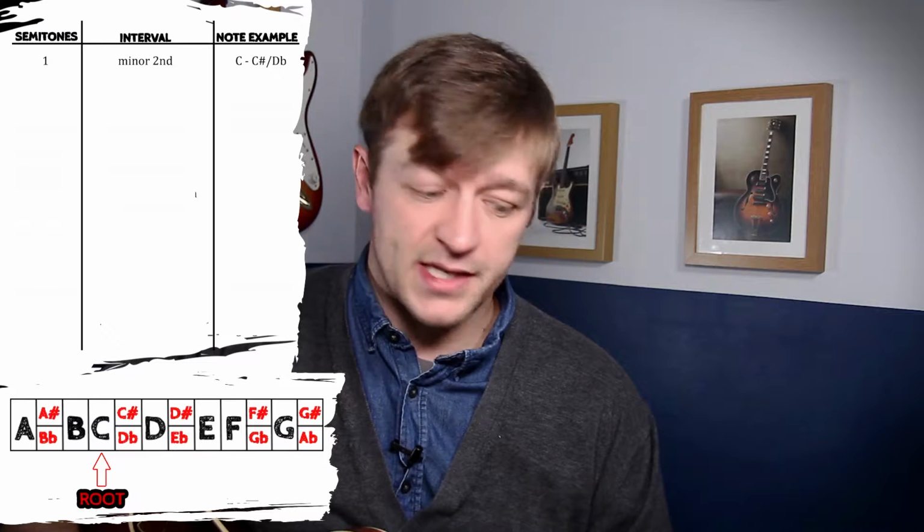The first interval we're going to look at is called a minor second, and this is just one semitone distance from the root note. So the root note C to C sharp or D flat, and that is a minor second. It's got kind of the Jaws theme kind of sound.